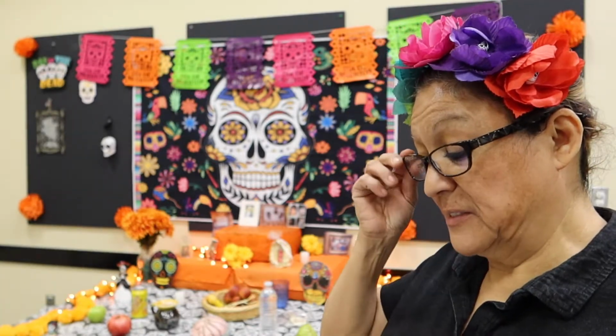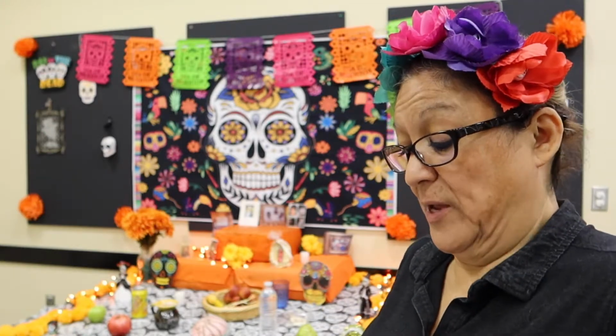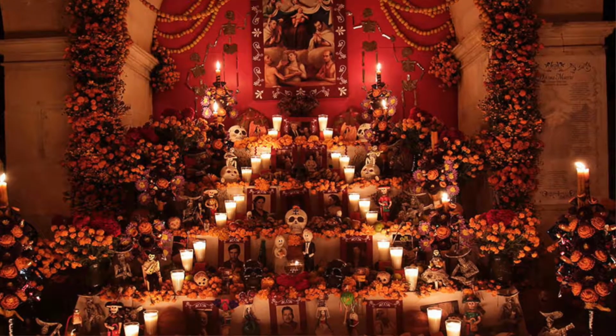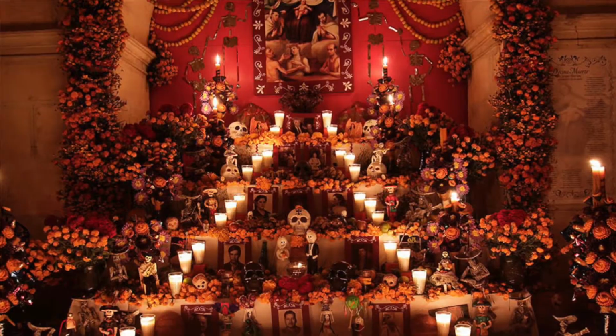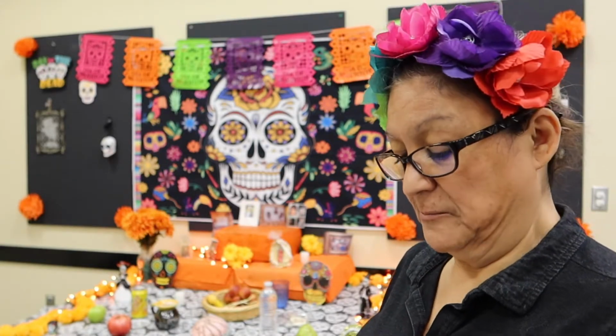A glass of water is often placed on the altar to quench the thirst of the deceased and strengthen their way back on their journey. A candle, which is fire, in the form of candles or torches, is a symbol of our loved ones who have passed, and is a guiding light on their journey.